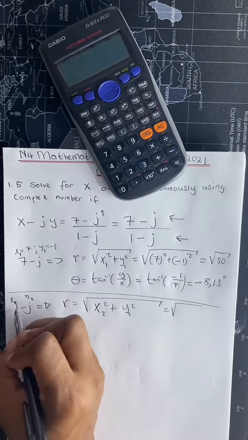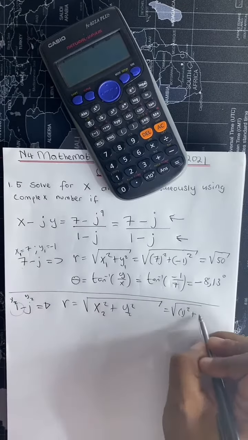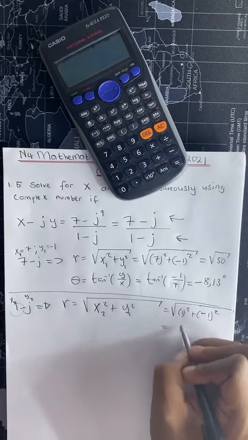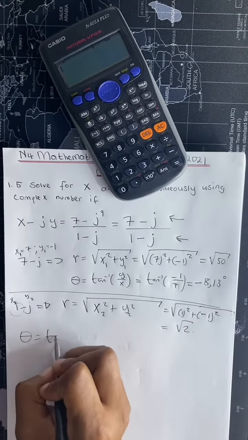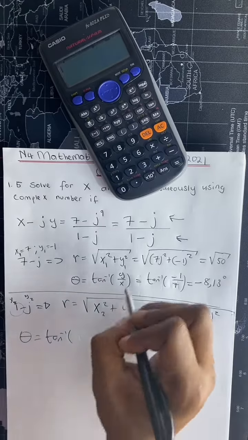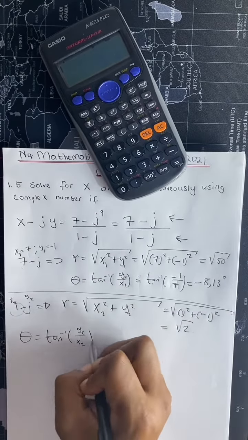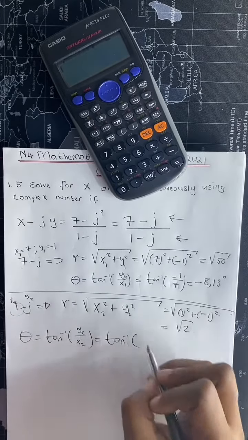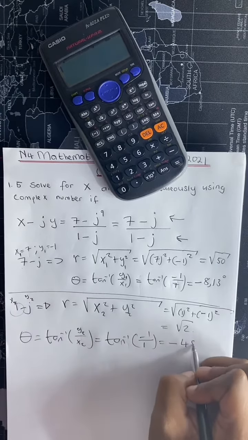X is equals to 1 squared and y is equals to -1 squared, and this will be equals to the square root of 2. So our theta is equals to arctan of y2 divided by x2. So our y2 is equals to -1 over 1. This will be equals to -45 degrees.